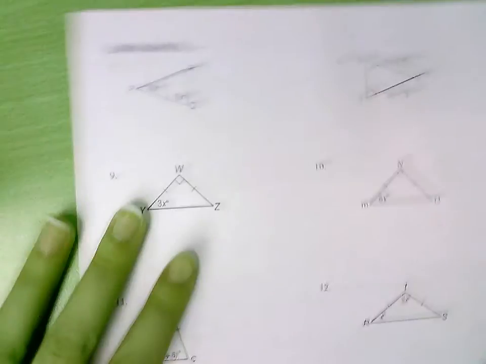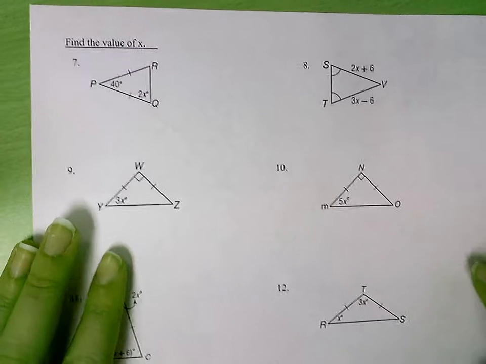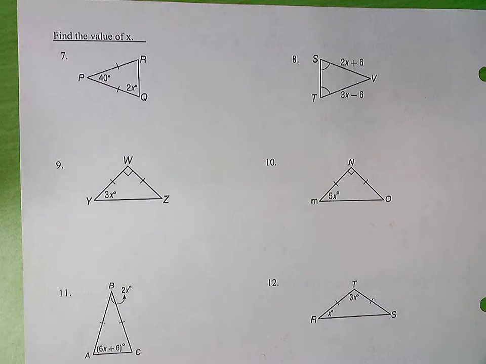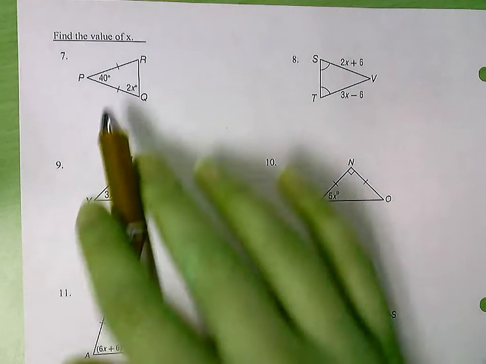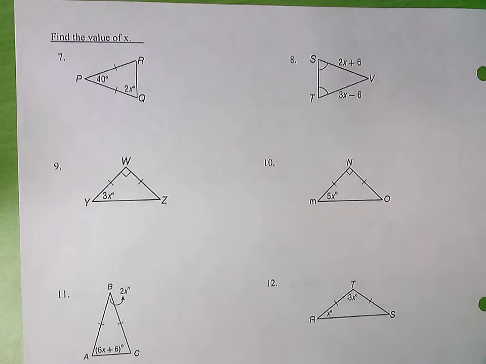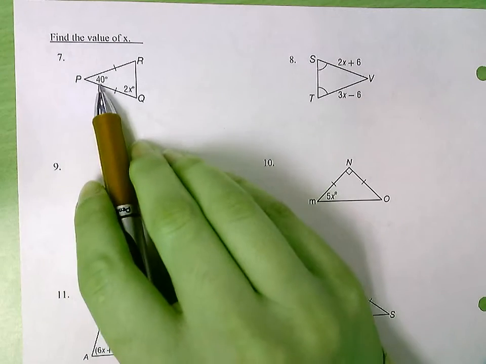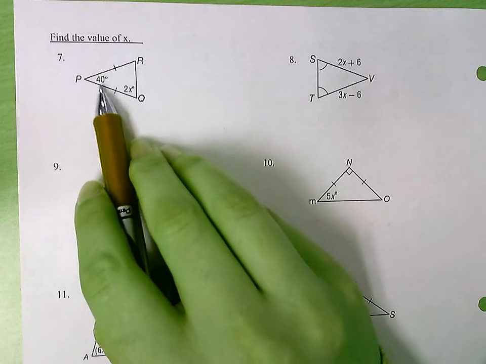All right, let's go to the back. Okay, so for the problems on the back, we want to find the value of x in each of these problems. So number 7. This is kind of like one of them we did on the bottom on the front. So I have this angle measures 40 degrees.